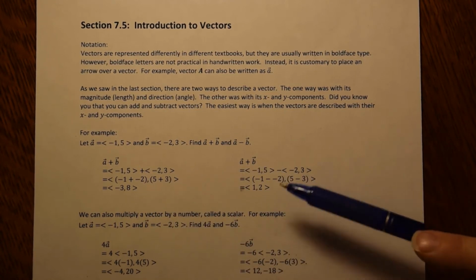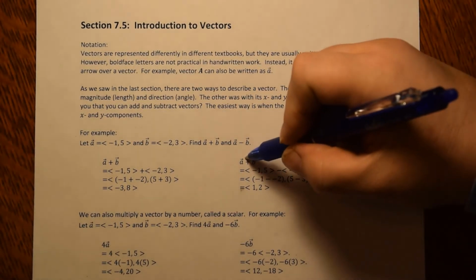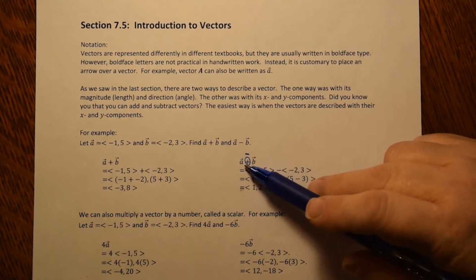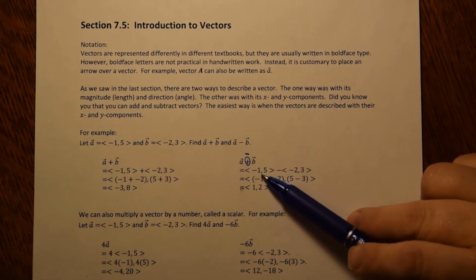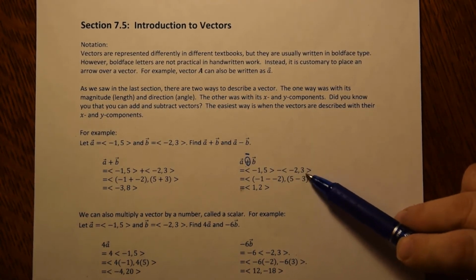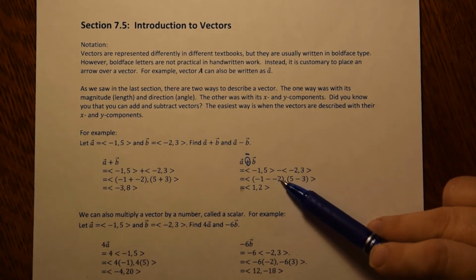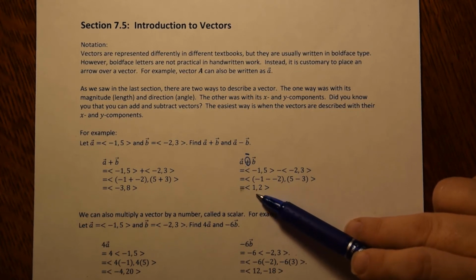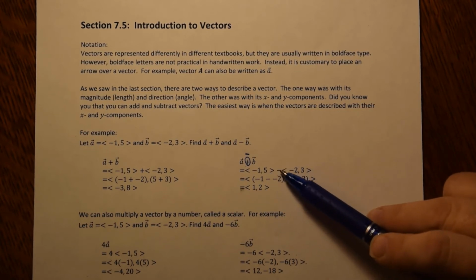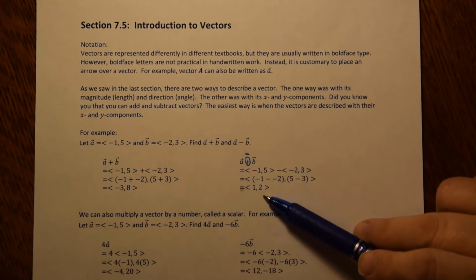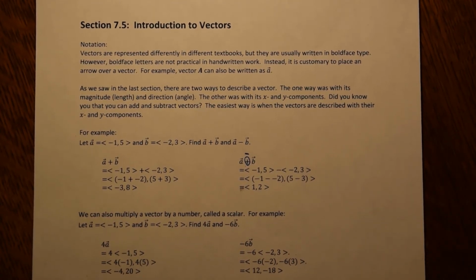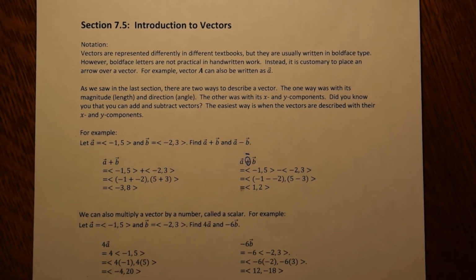Okay, so, oh shoot, this is supposed to be a subtraction problem. So vector A minus vector B, we'd have -1, 5 minus -2, 3. So -1 minus -2, subtracting a negative is the same thing as adding, so that would be 1. And then 5 minus 3 is 2. So adding and subtracting vectors is pretty intuitive. You just combine the x values and combine the y values, either through addition or subtraction.